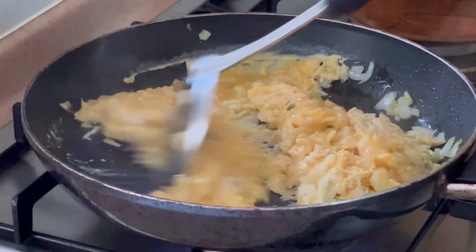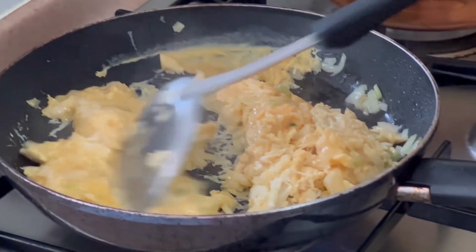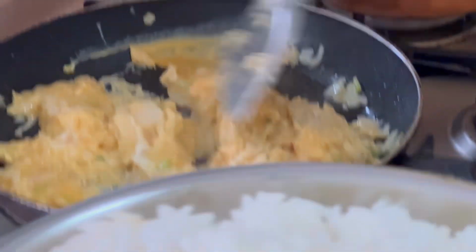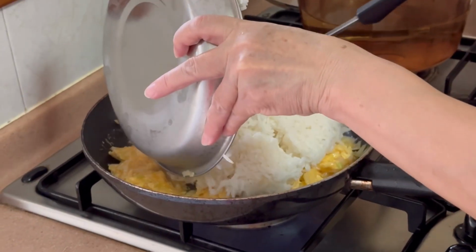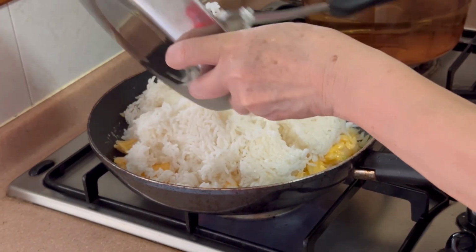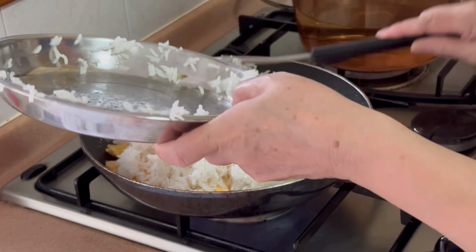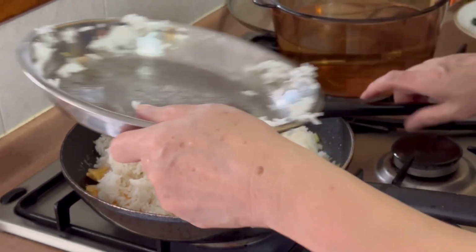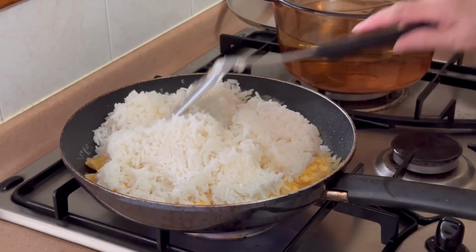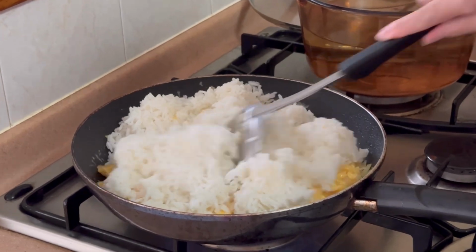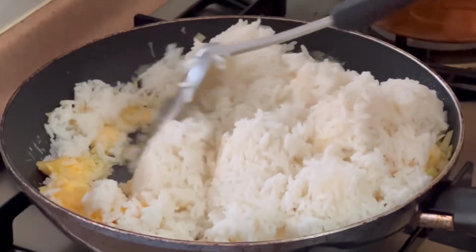Once the eggs are semi-cooked, it is time to add the rice. Usually for fried rice, people add day-old rice. That means like overnight rice. This is to ensure that the fried rice isn't too mushy. You can also use freshly cooked rice if it's not too wet.